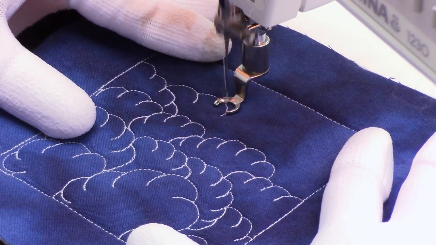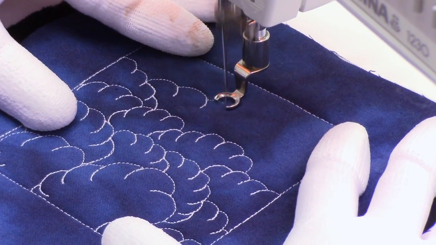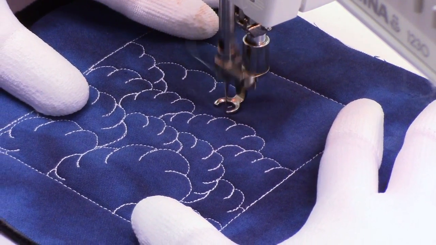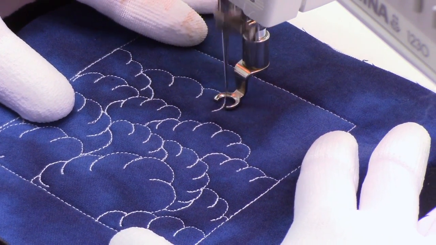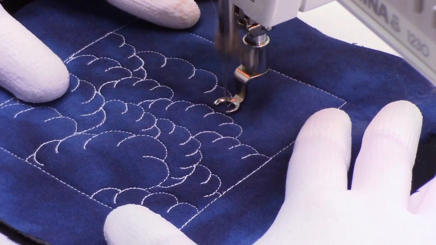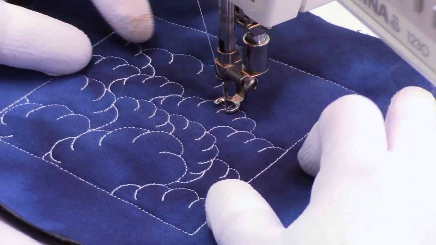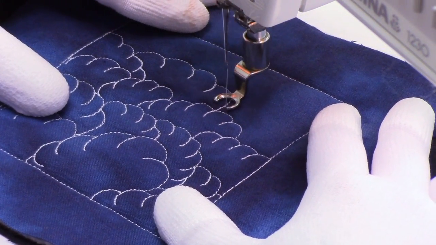So this is a pretty easy design, but it does have some pretty specific steps. It involves stitching an arch shape like this, then travel stitching back, and then curling out with another arch shape. So that's the basic steps of the design.